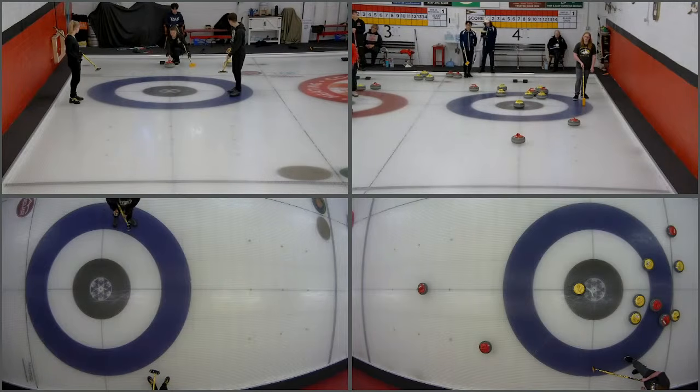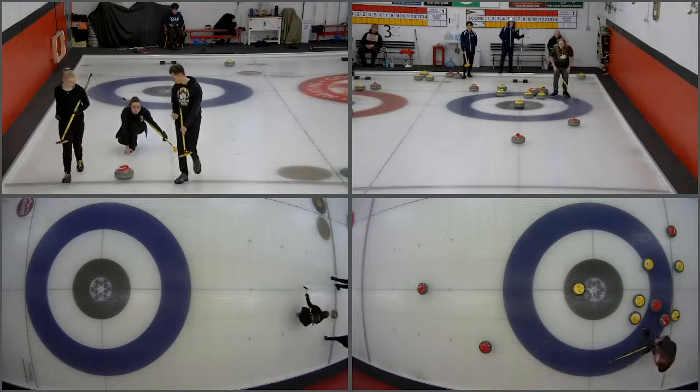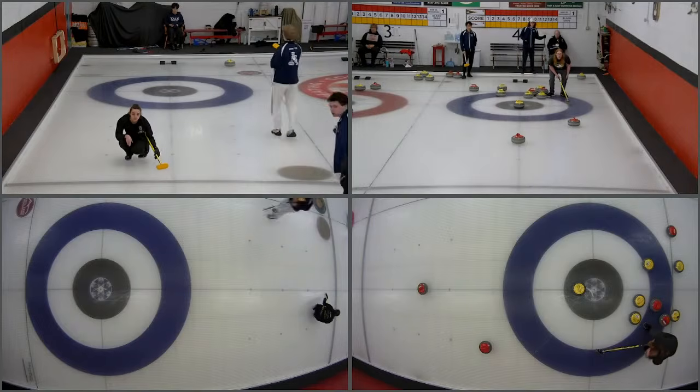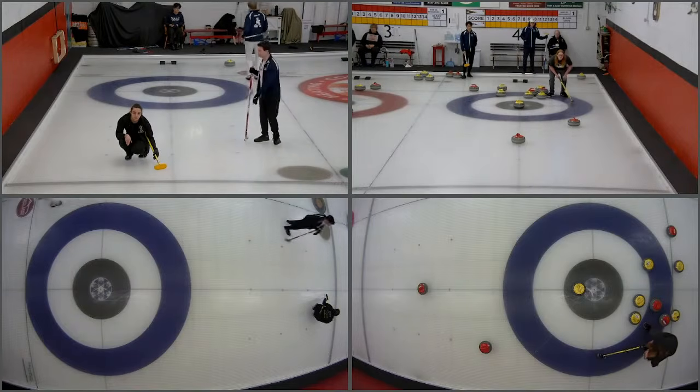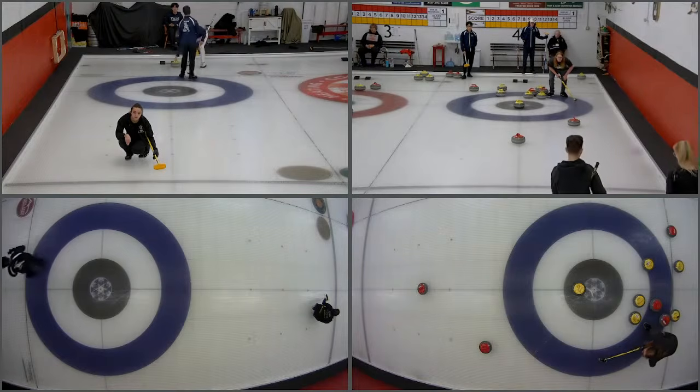This will be the first attempt at coming around to the right side. Probably going to see a bit of a different speed here on this line compared to the one we've been throwing. It's okay if it comes down to those yellow stones.